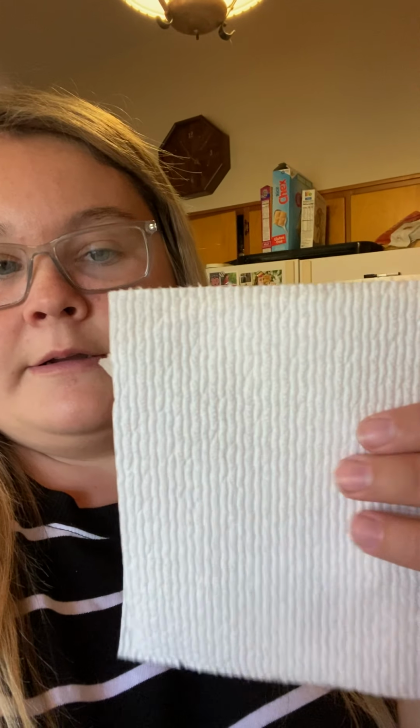Okay, moving on. The first thing that we're going to do is we're going to fold our paper towel in half. So it's going to look like this now. So I folded it in half, and then I'm going to set it inside my bowl.